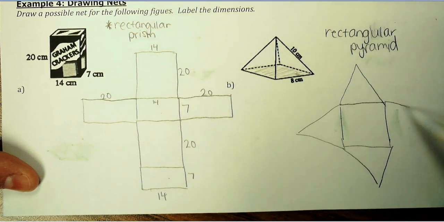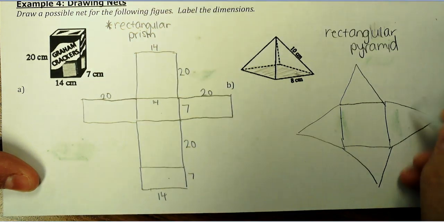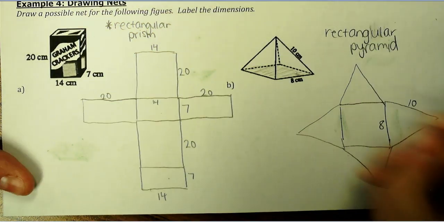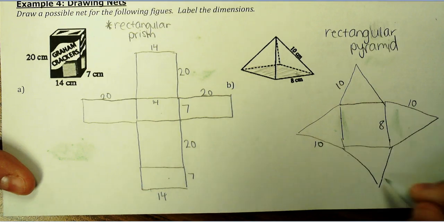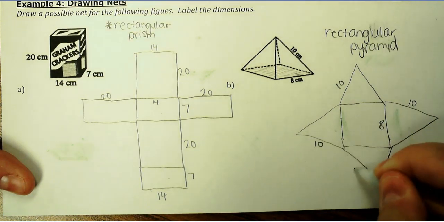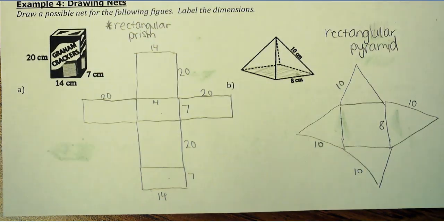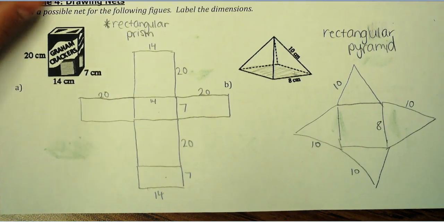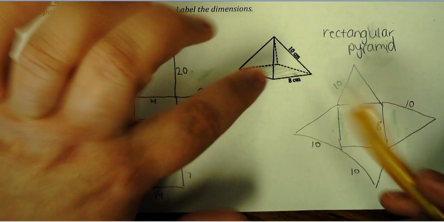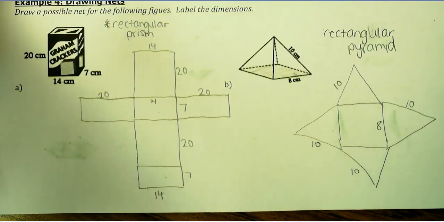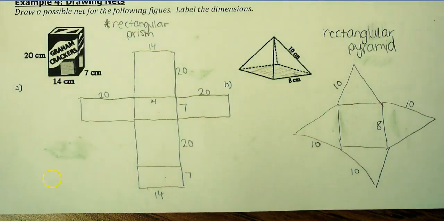And then if we would fold that back up, this would be your 10 and then your 8. If we would fold that back up, then we would have the three-dimensional shape there. So a net is just a two-dimensional. We're thinking about taking it apart, unfolding it, and laying it flat. What would it look like? That's a net.